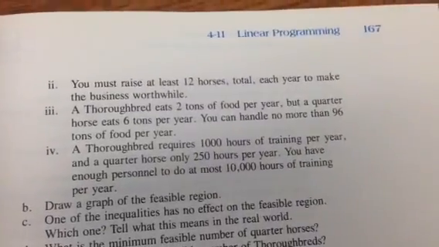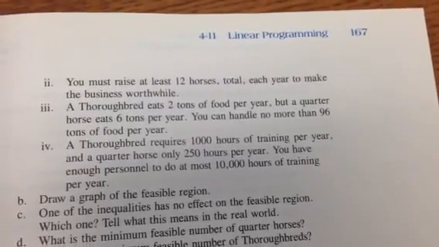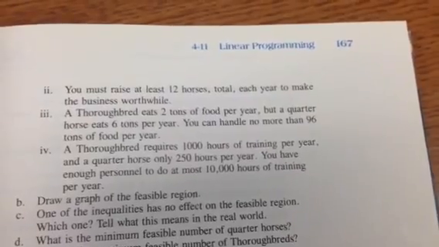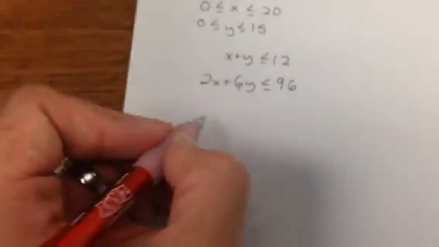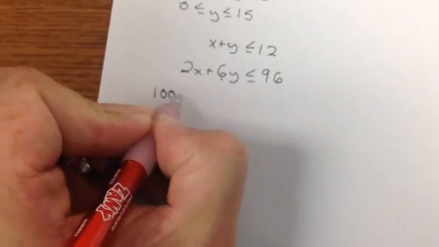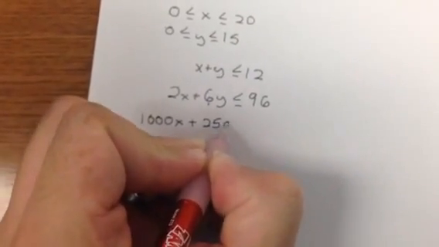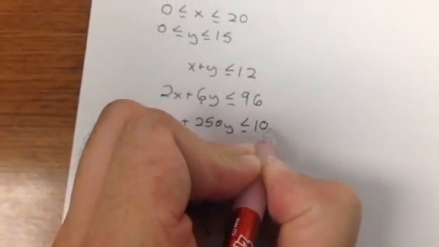We also have that a thoroughbred requires 1,000 hours of training per year, and a quarter horse only needs 250 hours of training per year. You have enough personnel to do at most 10,000 hours of training per year. So, 1,000 hours per thoroughbred plus 250 hours per quarter horse has to be less than or equal to 10,000.